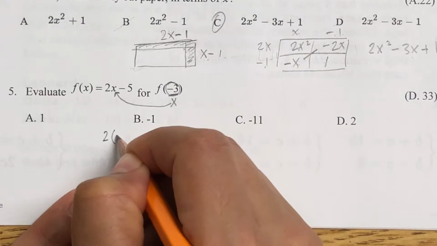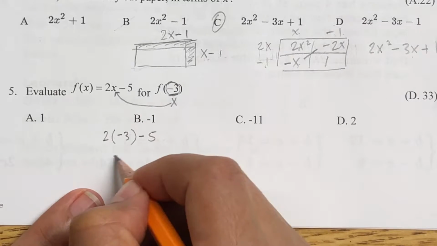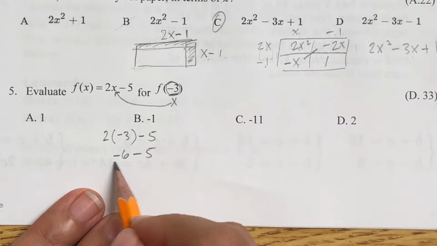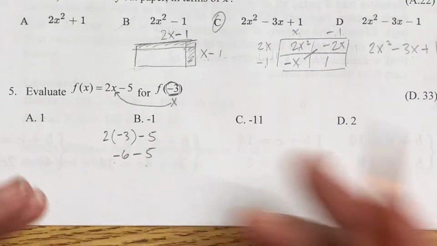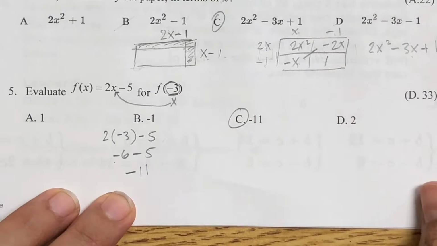So it's going to be 2 times negative 3, because I see an x, minus 5. So 2 times negative 3 is negative 6 minus 5. Negative meets negative. What happens? They become more in number, so more negatives, and they're 11 in total. So C is that answer.